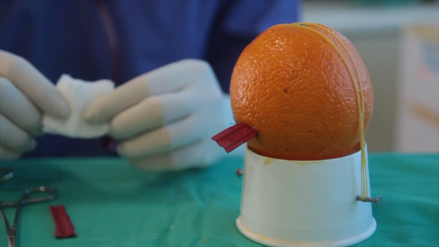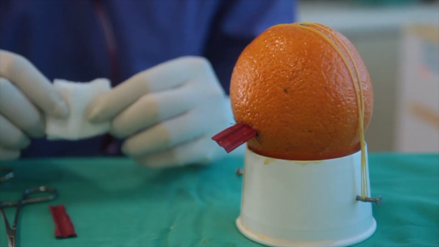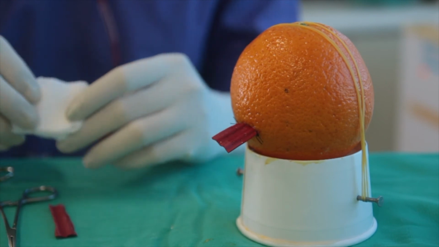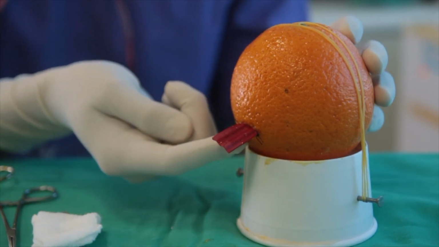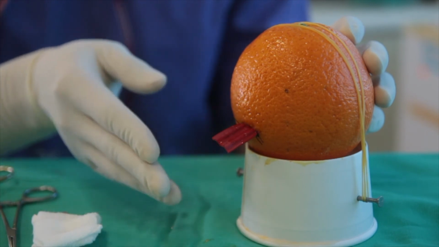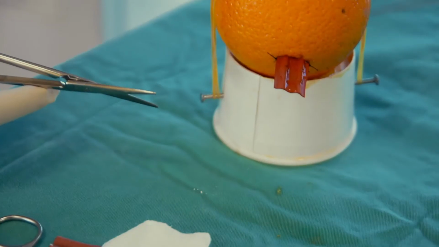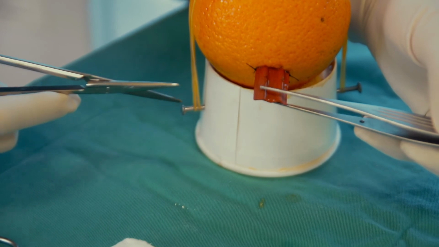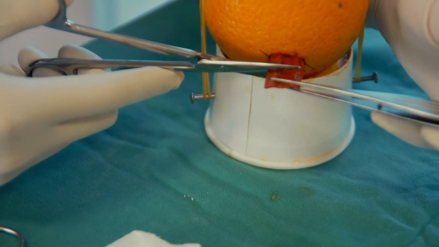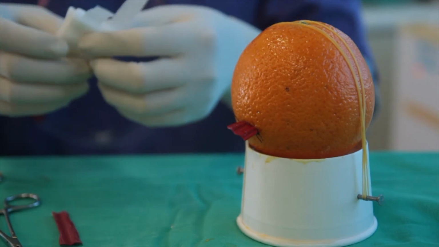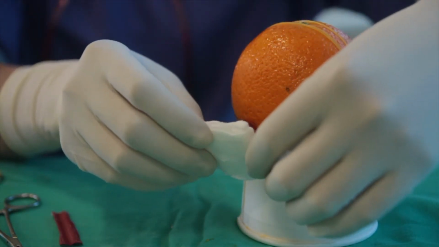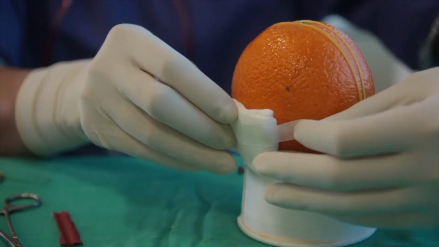Lastly, we're going to put some gauze dressing on top of the drain. If you think the drain is too long, you can always use the scissors to cut it off. Then you can apply dressing.